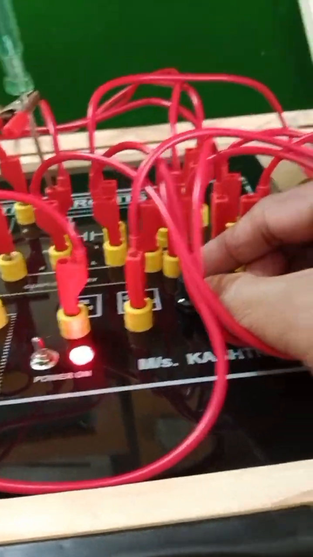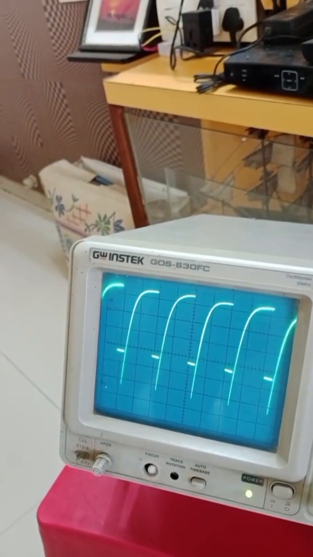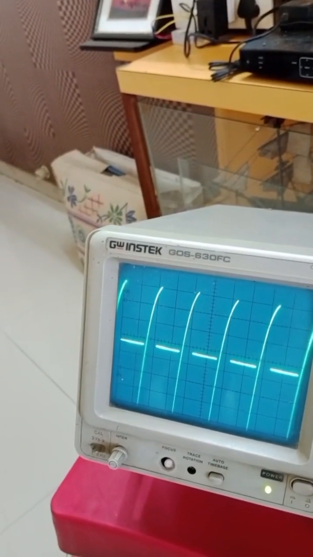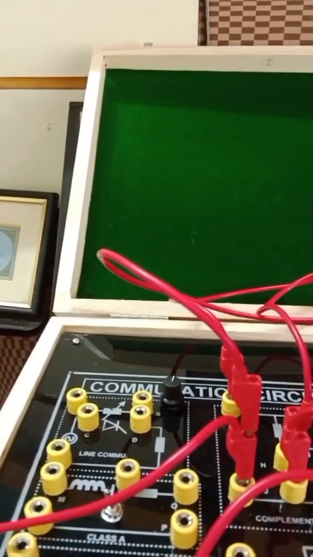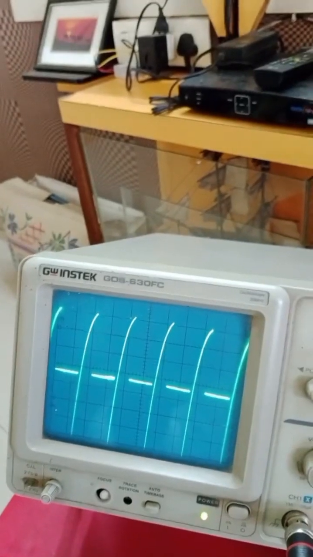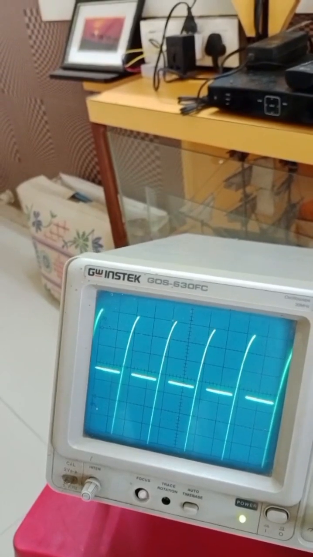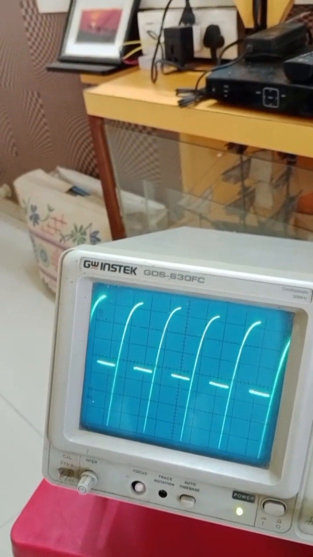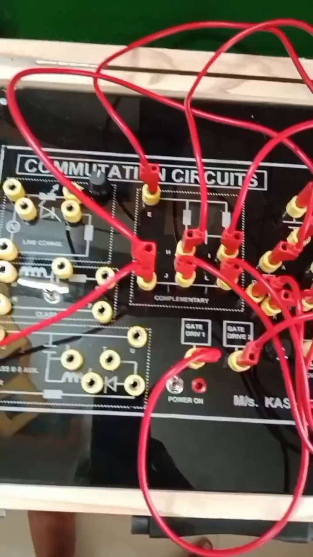We can vary the pot given nearby to the gate drive 2 to vary the timing of on and off timing of thyristor. Similarly, we can observe waveform across second thyristor. So this is complementary commutation.